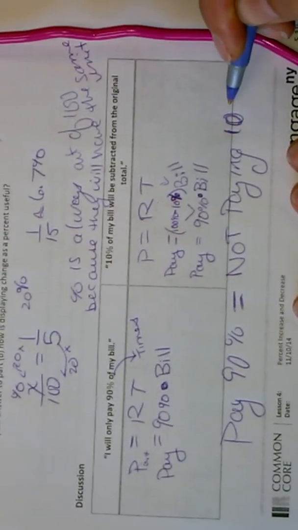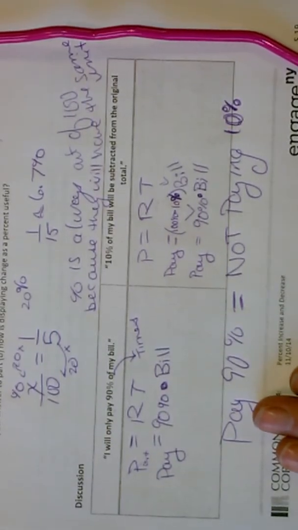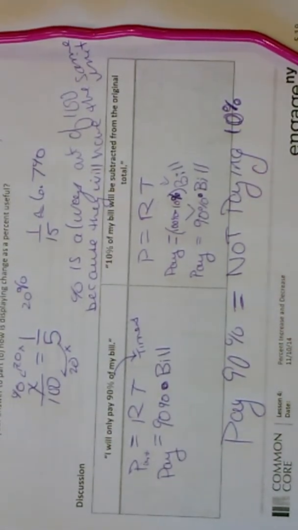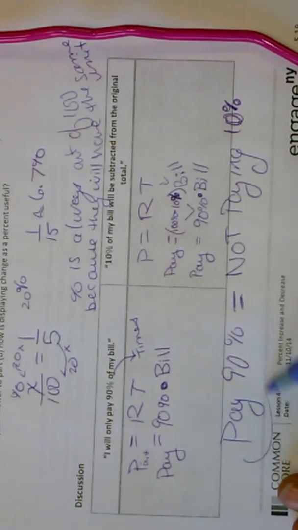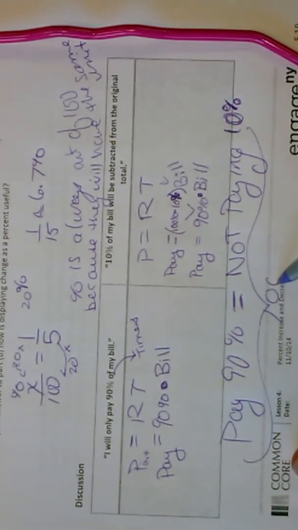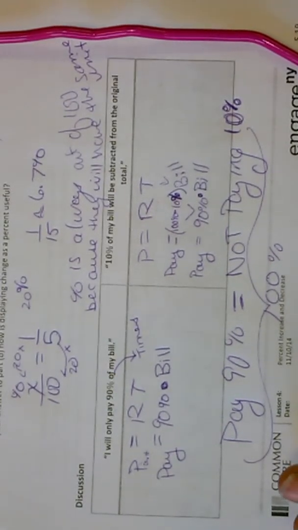Do you see the relationship between the 90 and the 10? Does anybody recognize it? The part you pay and the part you don't pay always has to add up to what number? That's right, 100%. The 90 and the 10 have to add up to 100%.